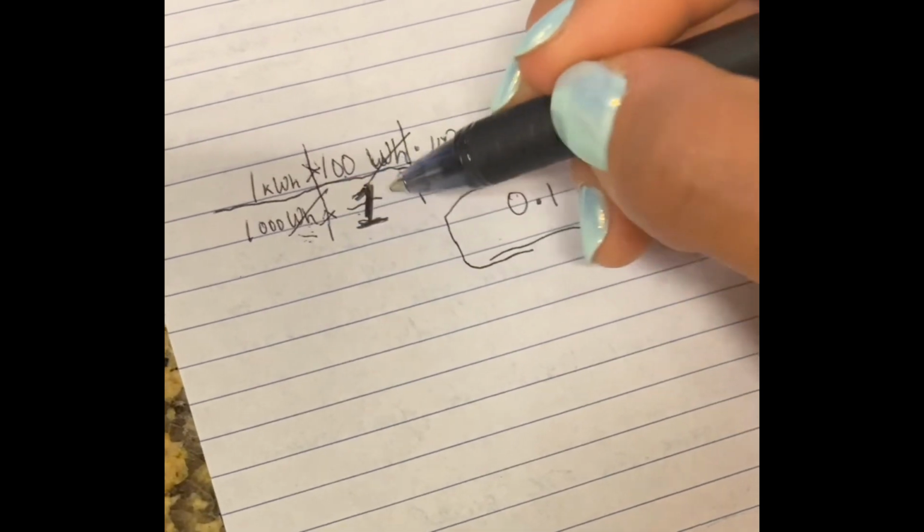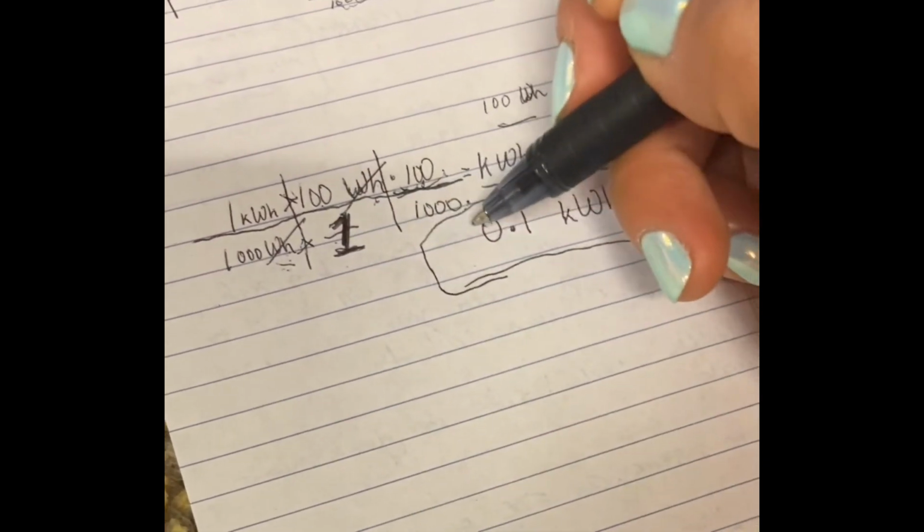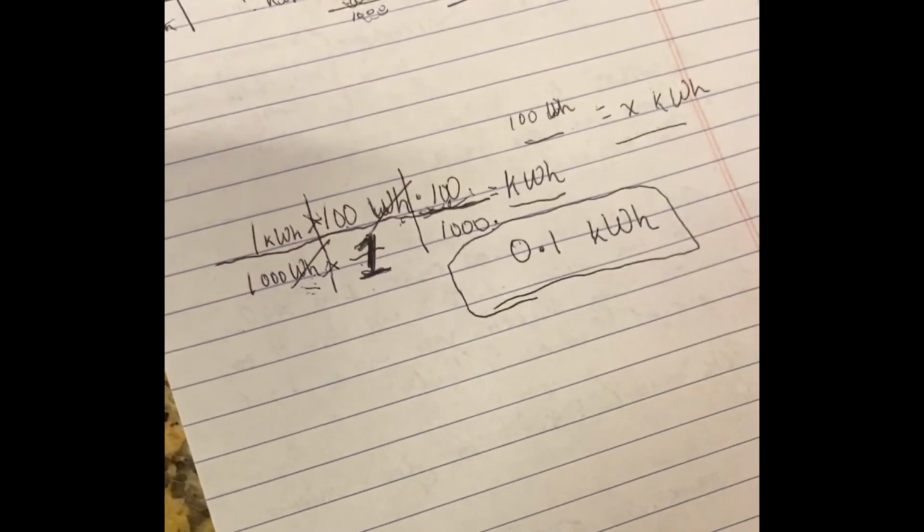So this is a train track method. You can use this whenever you want. It'll always be in your classwork. Cool, up to you.